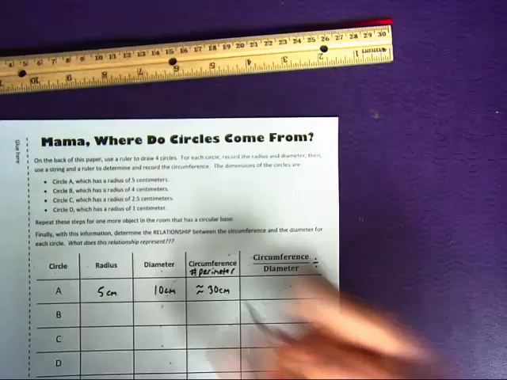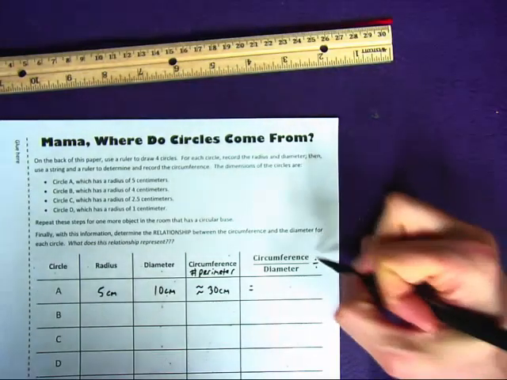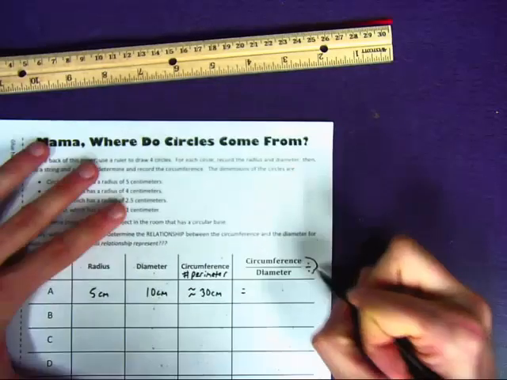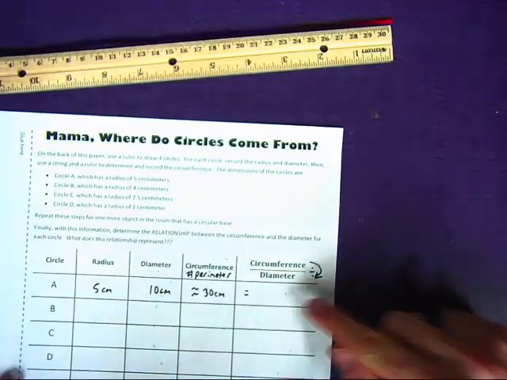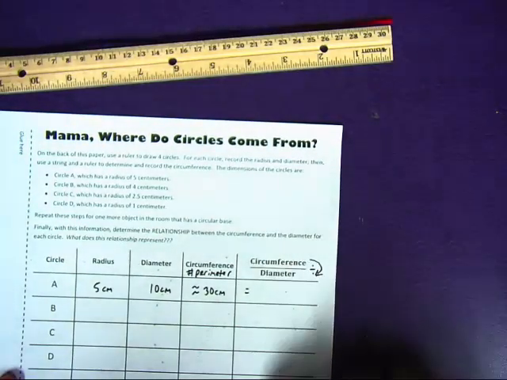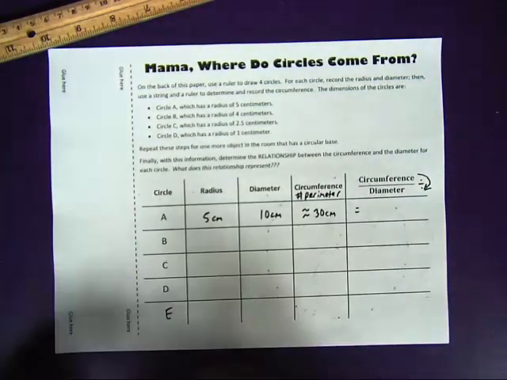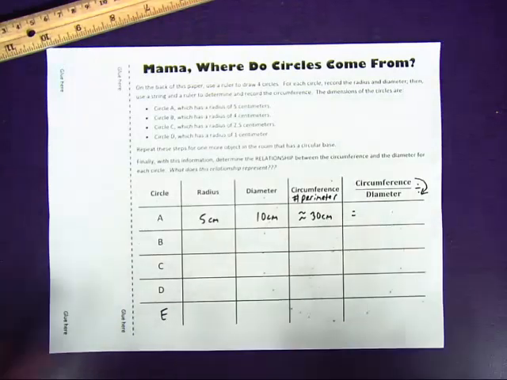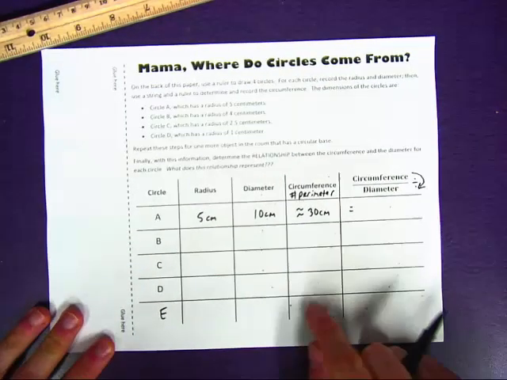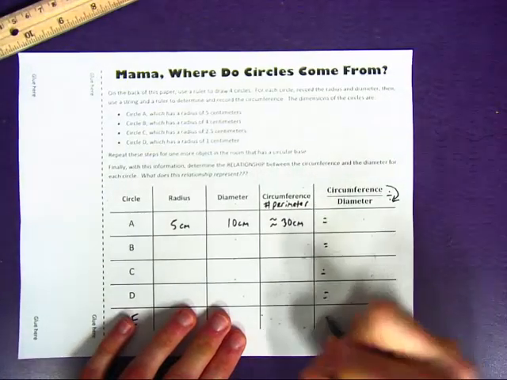For this last column, I want you to find a special relationship. It's the relationship between the circumference and the diameter. What you're going to do is divide the circumference by the diameter and see what you get. That's your goal, for these, take them all the way down. If you wanted to, it might be fun to make your own circle E, or to measure something that you find in your house. Measure the radius, measure the diameter, find the circumference, and then see what that relationship is. That's your goal. For each of these, find the relationship.